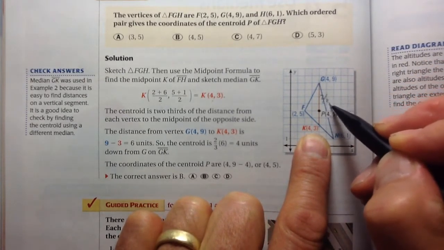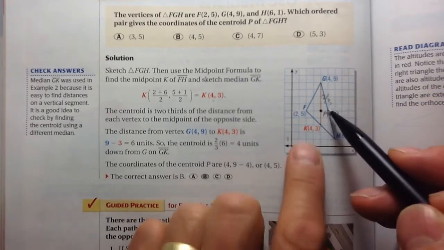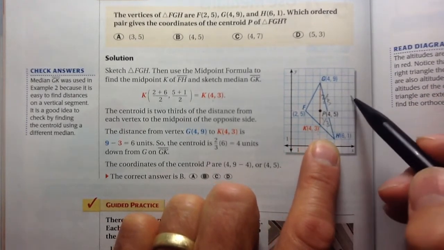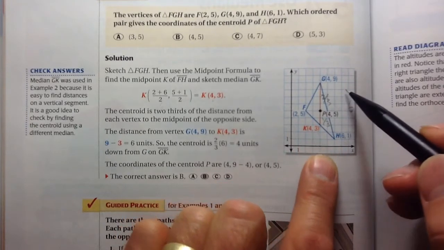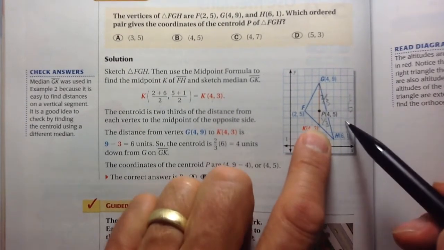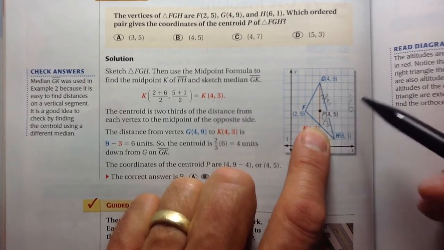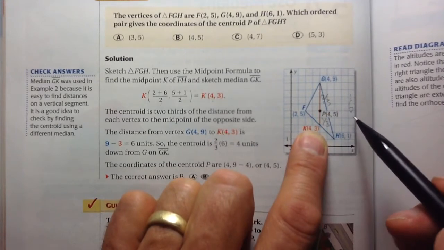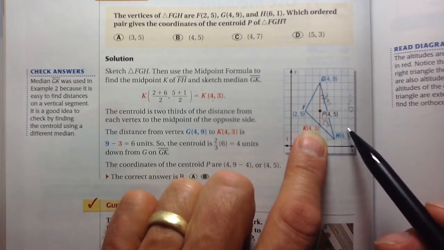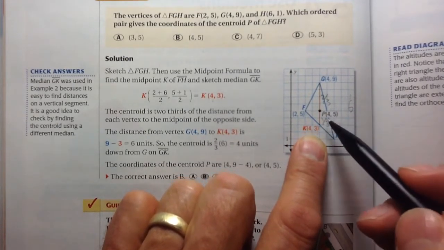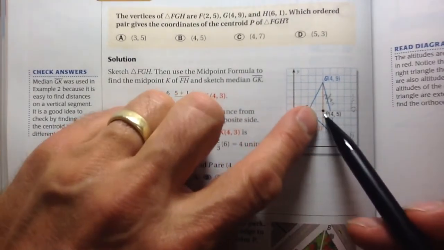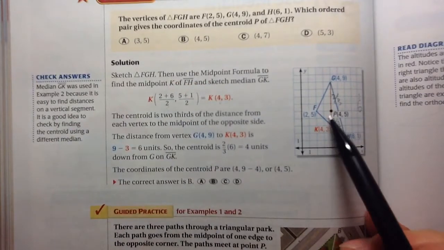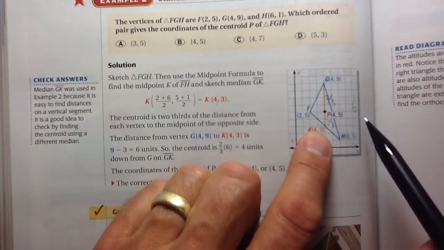Remember, from the vertex to the centroid is 2/3, and the remainder is 1/3. So if I have the entire thing as 6, and this is 2/3 and this is 1/3, how much is each block going to be worth? The answer is 2. Is that going to work? Yeah, that'll work. So this is going to be 2. They give us the centroid later; that's what we need to find.